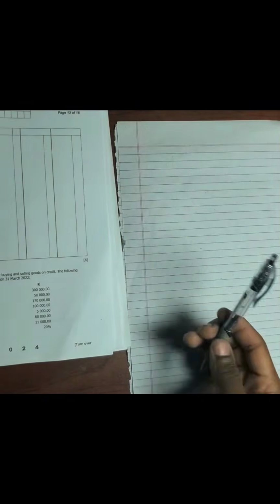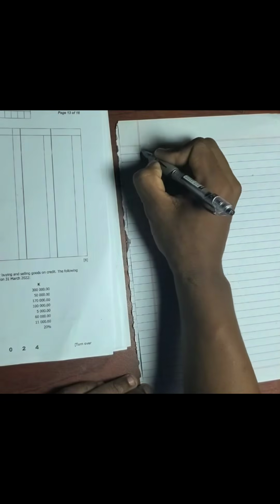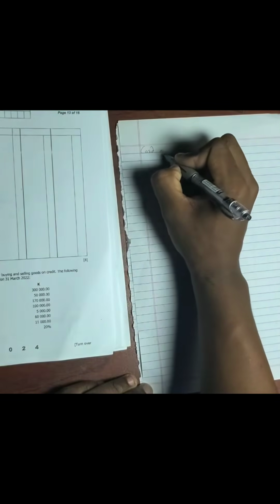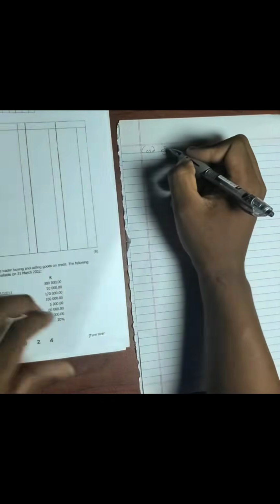So these are the ratios. The first one requires us to calculate the cost of goods sold, the inventory, the working capital, quick ratio, net profit. And this is the information that we were given. So the first one wants us to find the cost of goods sold.